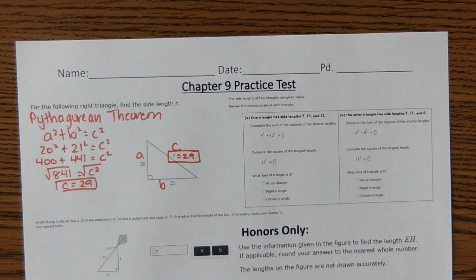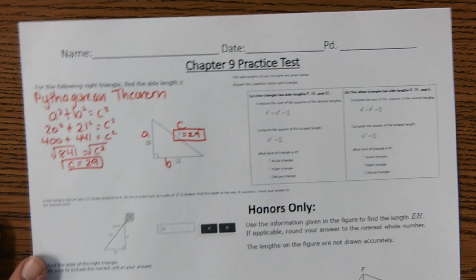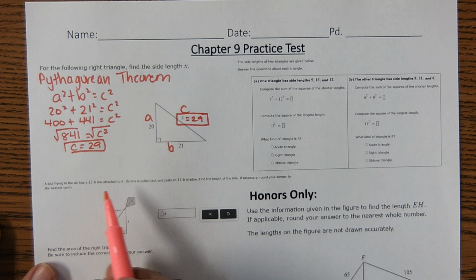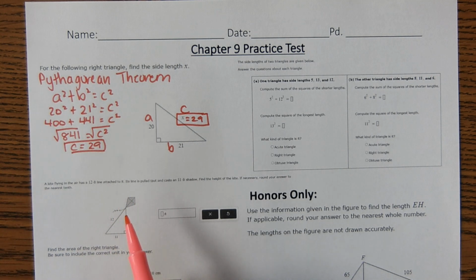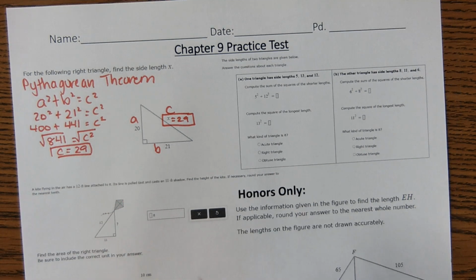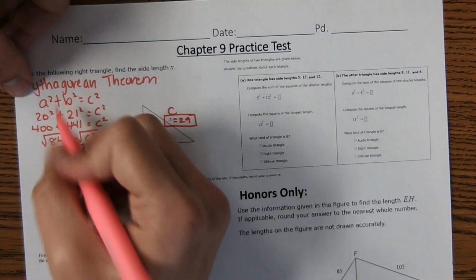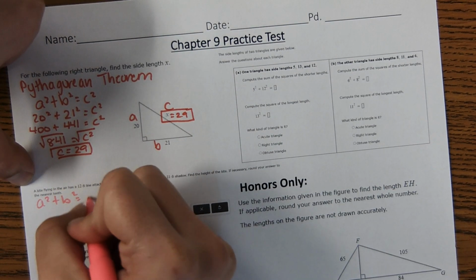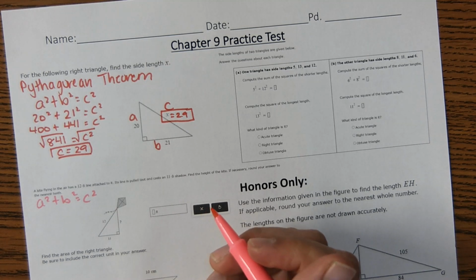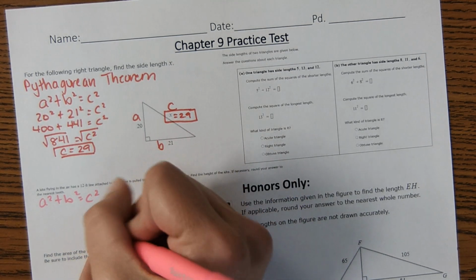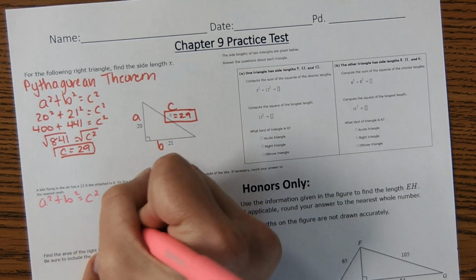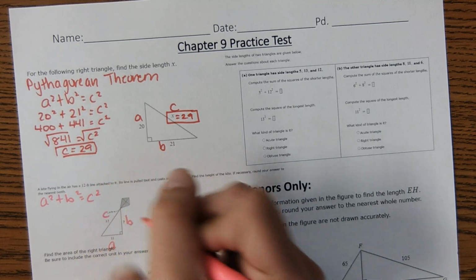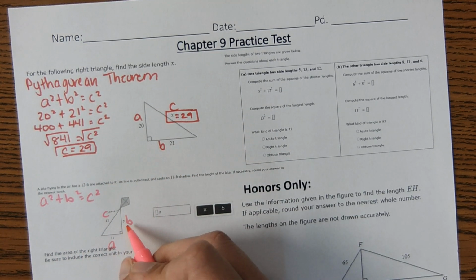Okay, then the next one is very similar. It's a word problem, but what's nice about this problem is even though it's a word problem, they give you a picture, so you can use a picture to figure it out. We're going to use Pythagorean theorem again. So a squared plus b squared equals c squared. The difference with this problem, though, is your a and b are the legs, and then they give us the hypotenuse. So in this case, we're actually solving for b right here.